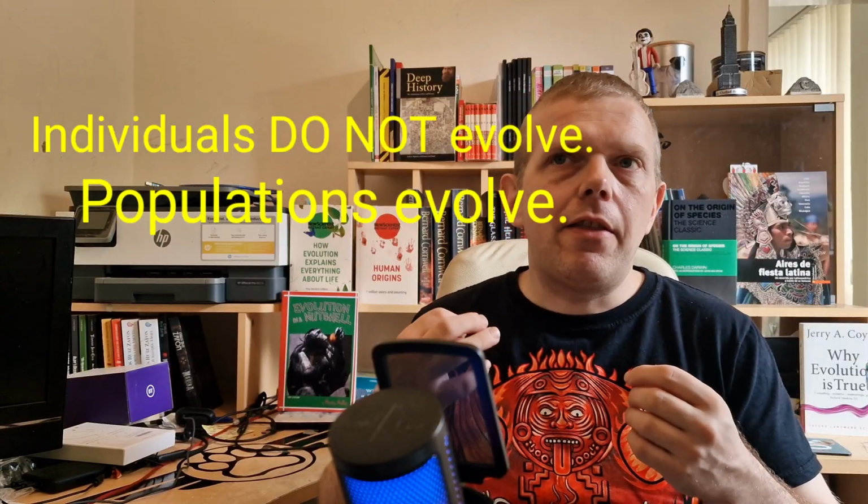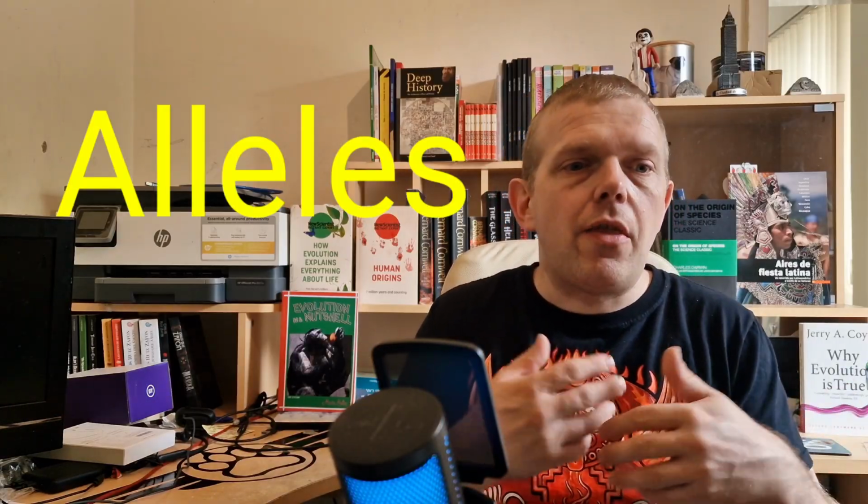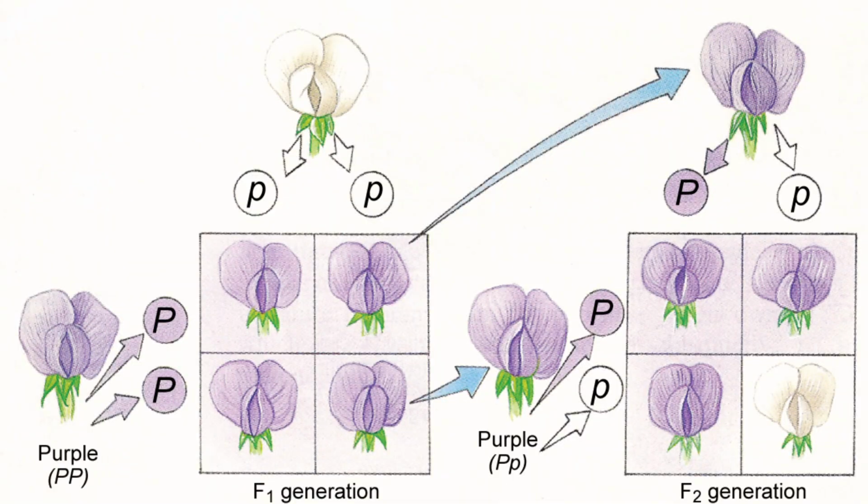And think of it this way: every individual in a population has a set of genes, but for many of those genes, there are different versions or flavours called alleles. In a field of pea plants, for instance, there might be an allele for purple flowers and an allele for white flowers.